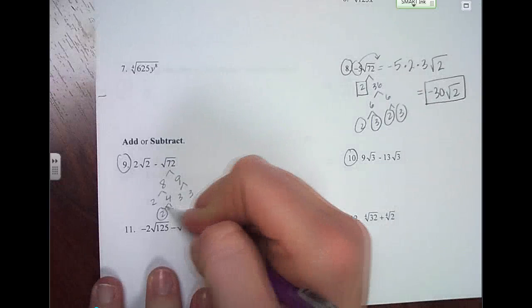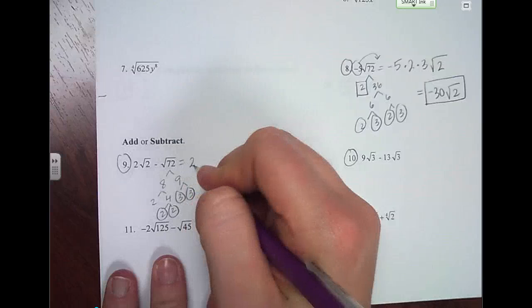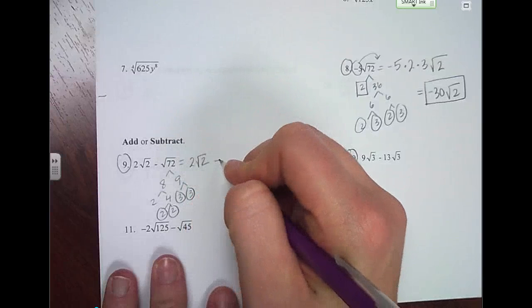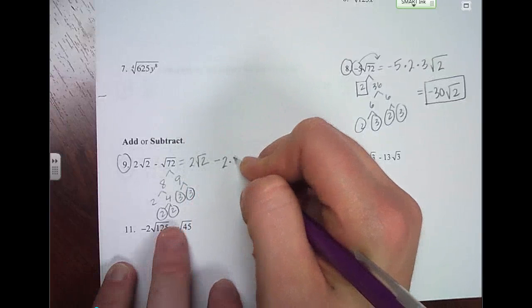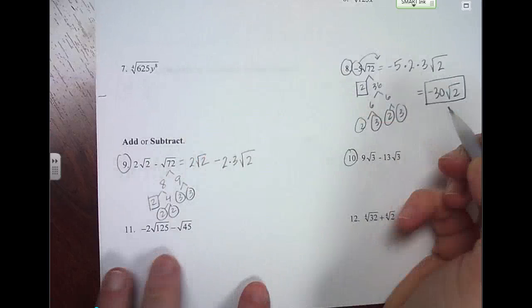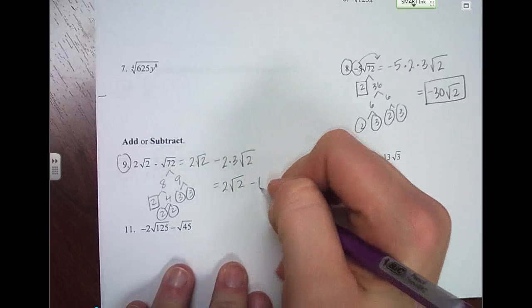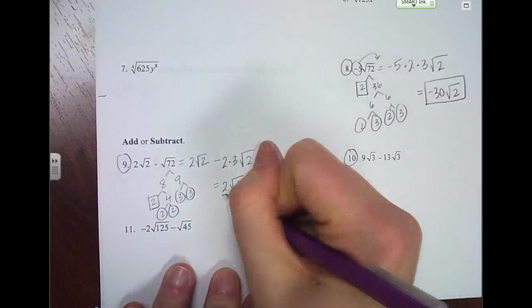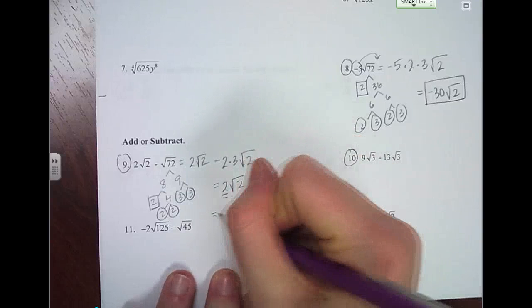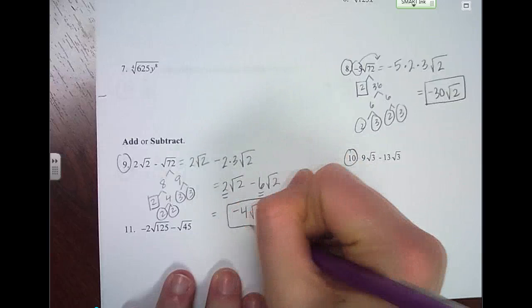Okay, so I have a pair of 2's and a pair of 3's. So if I rewrite this, 2 square root of 2 minus, I have a 2 and a 3 on the outside, and I have this 2 left on the inside. So that would be 2 square root 2 minus 6 square root 2. So we only combine the numbers in front. I leave the radical. So that's -4 square root of 2.